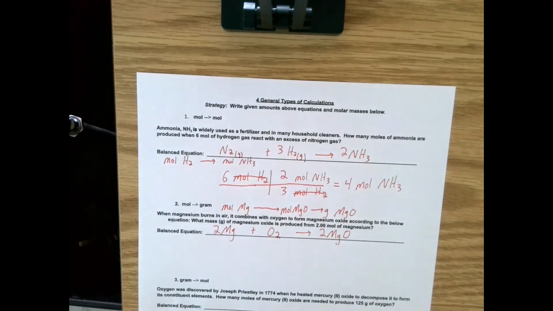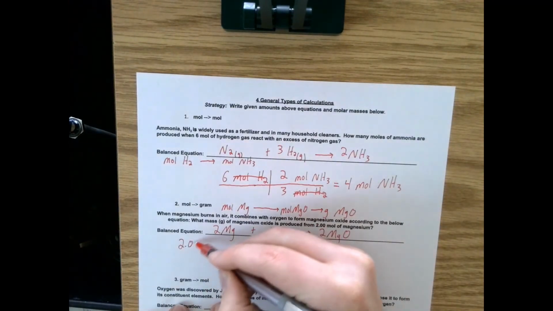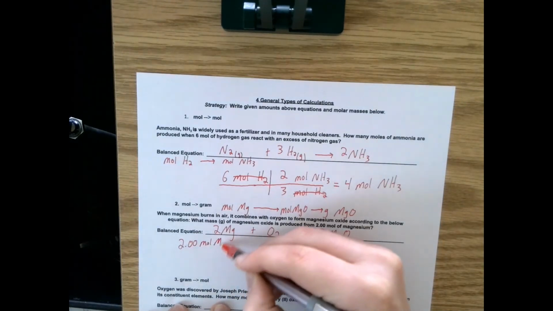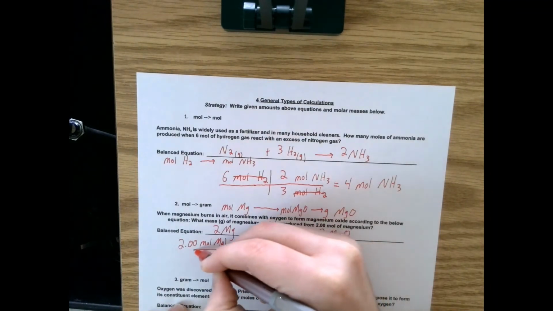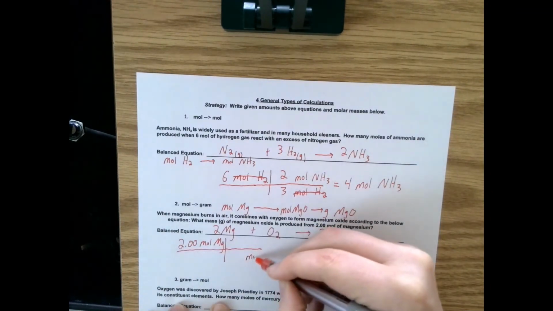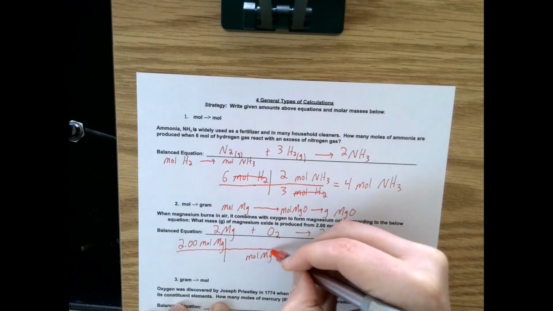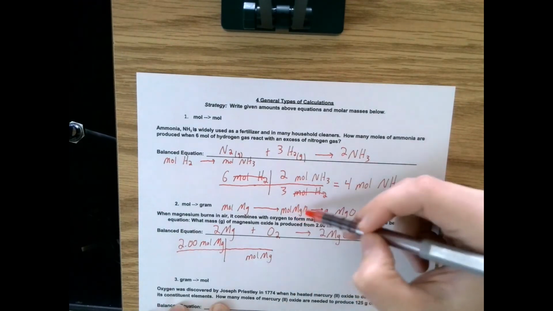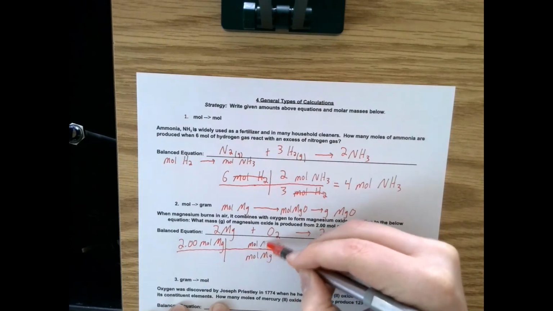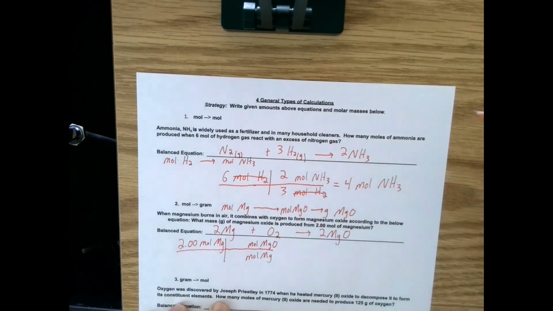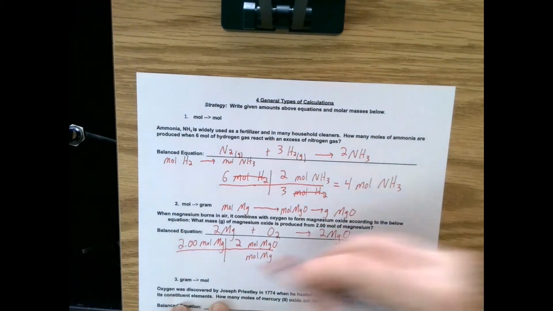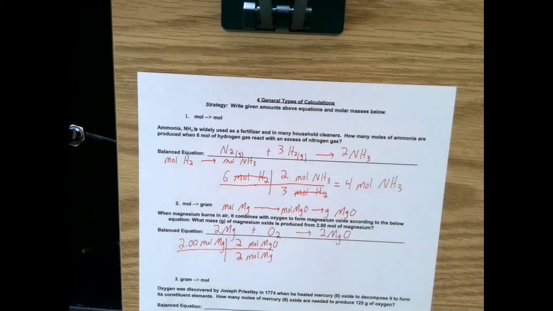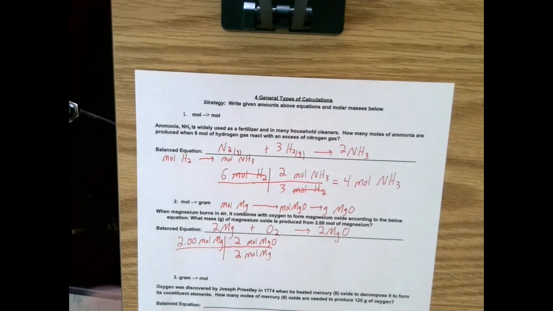So now let's set up the calculation. I have 2.00 moles of magnesium. The units that I start with, I want to get rid of, so they drop down to the bottom. So I have moles of magnesium. Next, I'm trying to convert to moles of magnesium oxide. I need a conversion factor. That is a mole ratio. So I put a 2 right there, and I put a 2 right there. In this case, those are going to cancel out, but we still want to write them in because they won't always cancel.